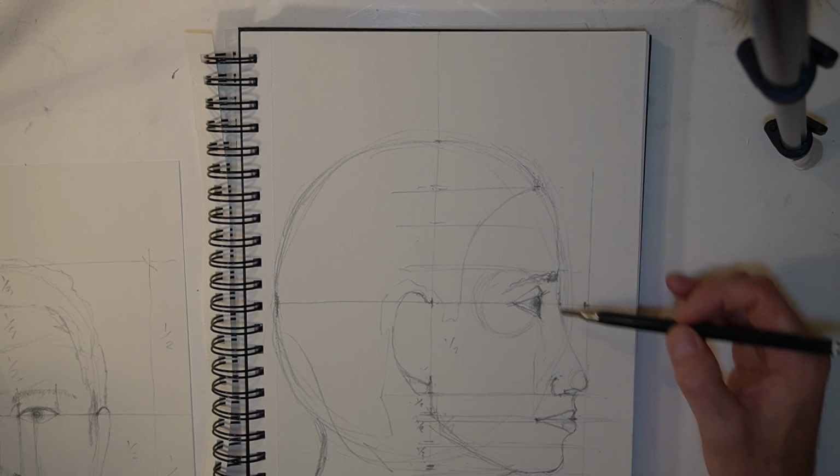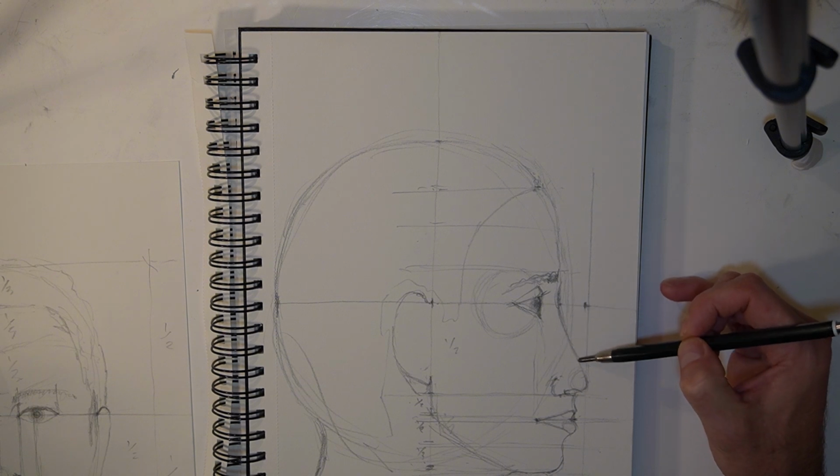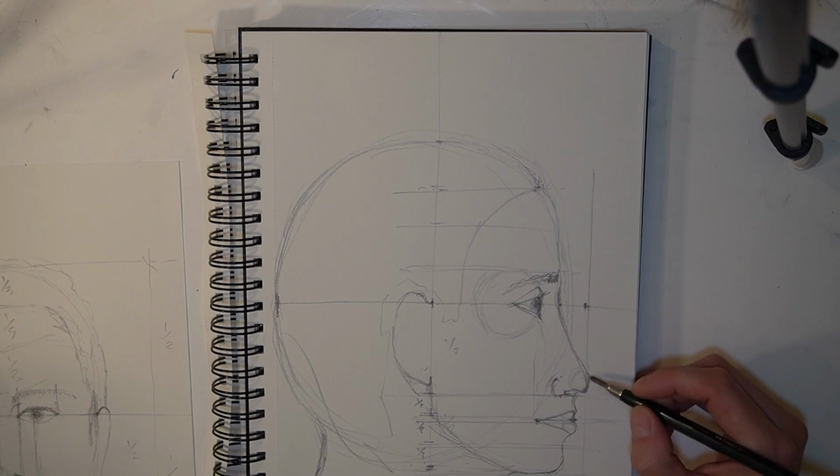I hope I could help you a bit in drawing what we refer to as a face in profile.